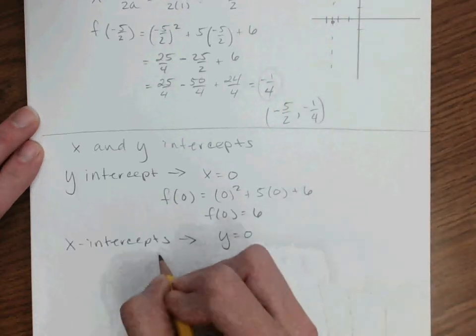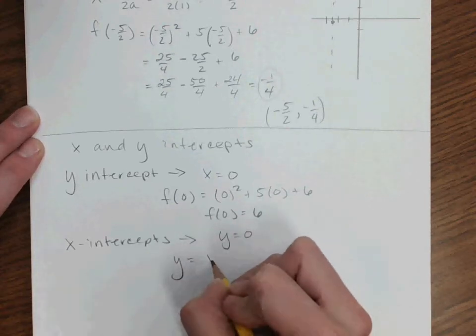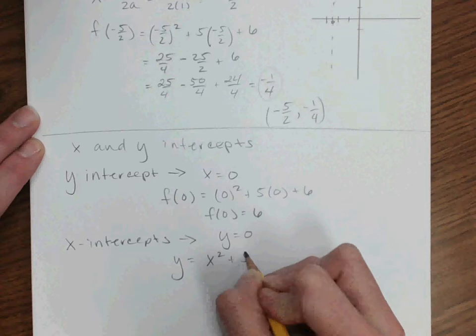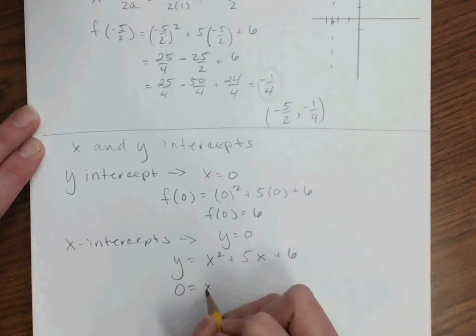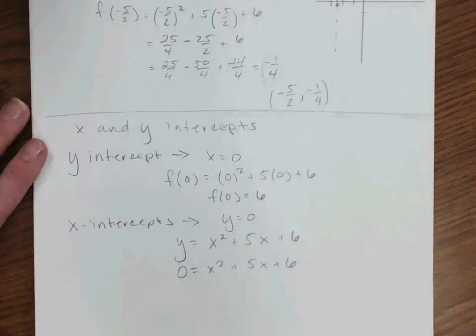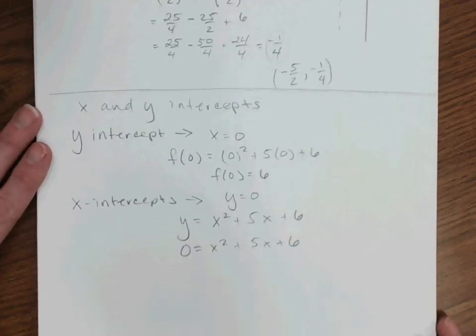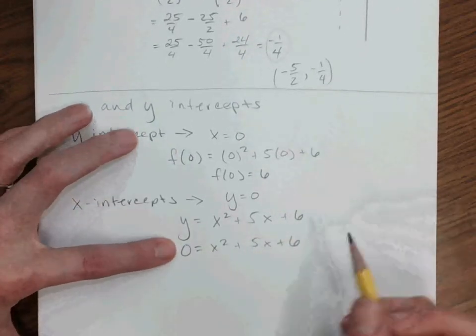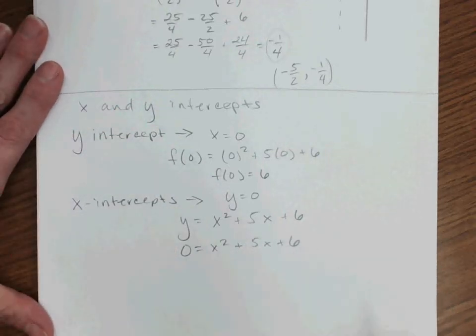So that means that for the function that I was just looking at, remember, it's y equals x squared plus 5x plus 6, I'm going to have 0 is equal to x squared plus 5x plus 6. This is where everything that we've been doing the last week or so is really going to come into play. I have to solve this quadratic equation. I have to figure out what x is equal to.